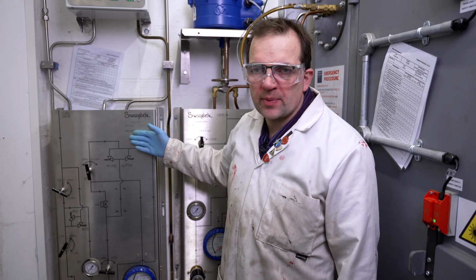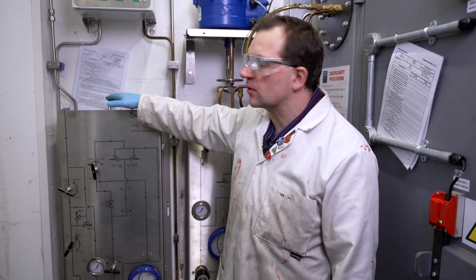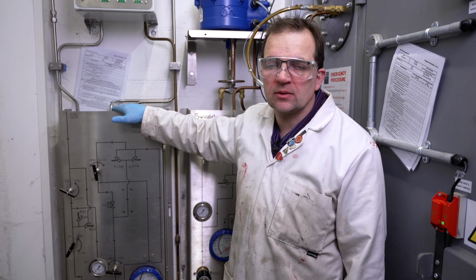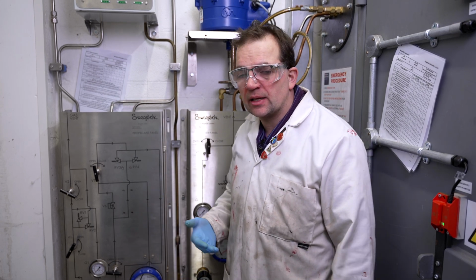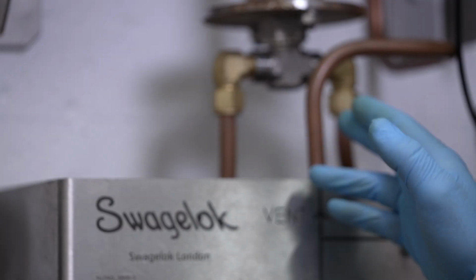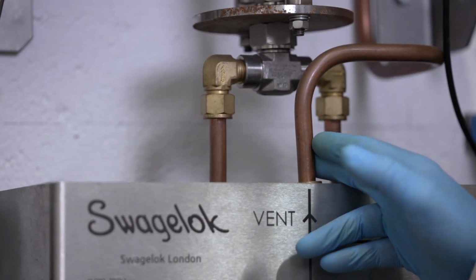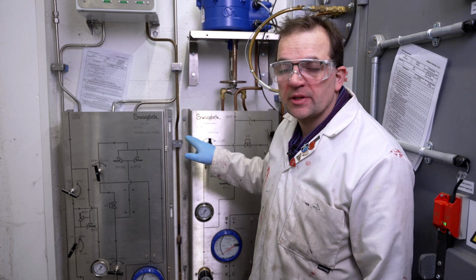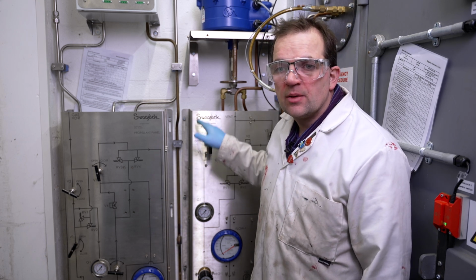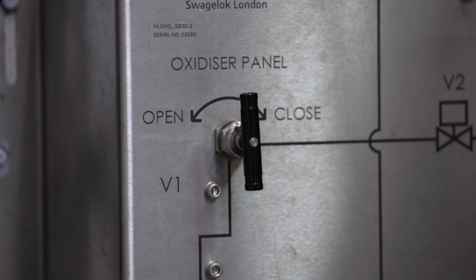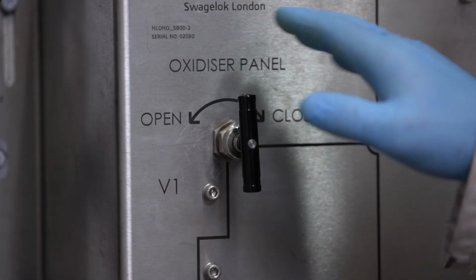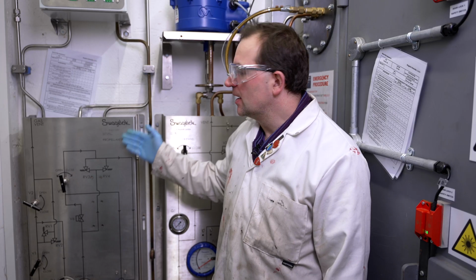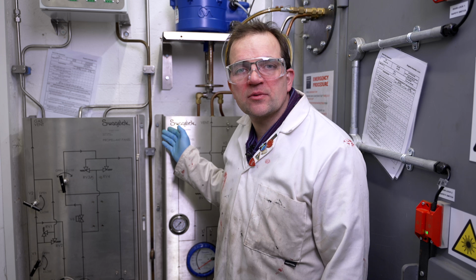With the propellant panel, you can see that a lot of the pipework here is stainless steel. When you're dealing with oxygen specifically and other types of oxidizers, you might need to use copper and brass fittings. Although these panels on the outside look similar, behind them you need to think very carefully of the materials that you're going to use. So here we've had a quick look at the panels that we use at this facility.